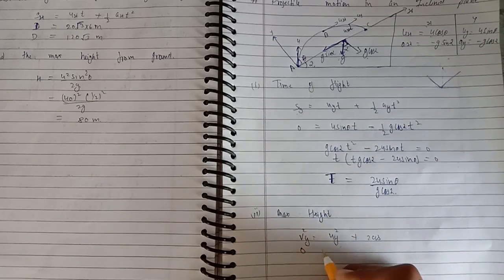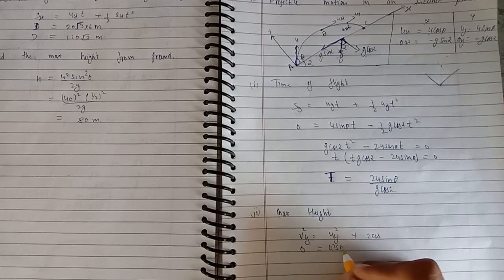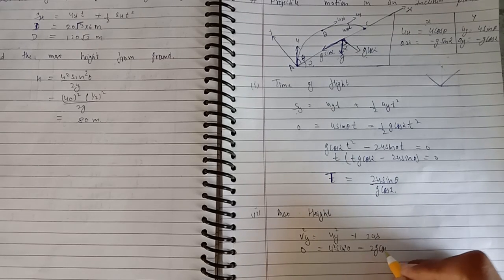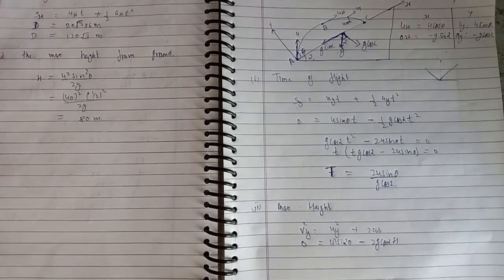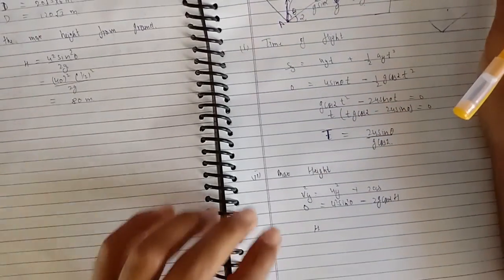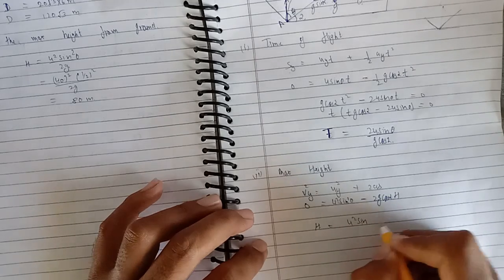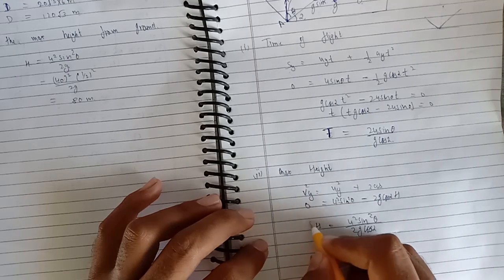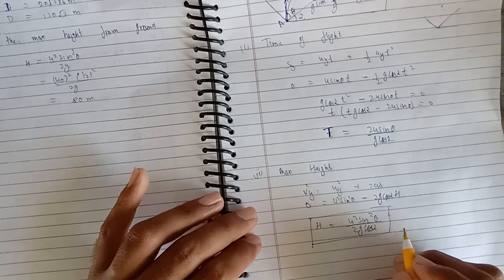So here 0 equals uy. We know what uy is: u sin theta, so u square sin square theta minus 2 g cos alpha times s, and s is the maximum height which we want to get. So we got the maximum height h equals u square sin square theta upon 2g cos alpha. So this is our maximum height from the ground as well as from the inclined plane.